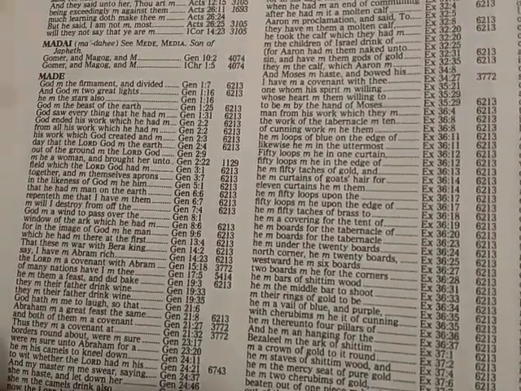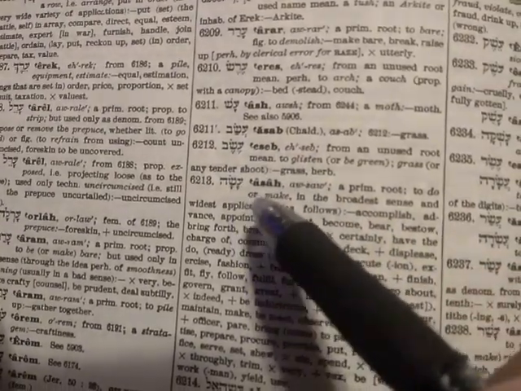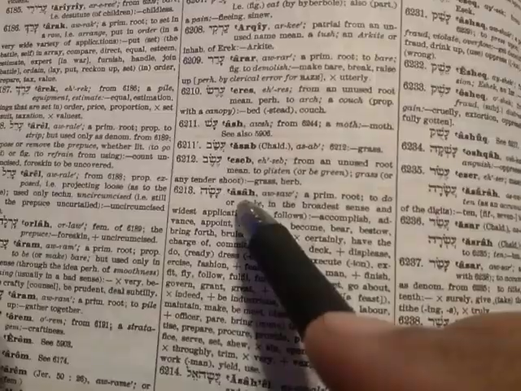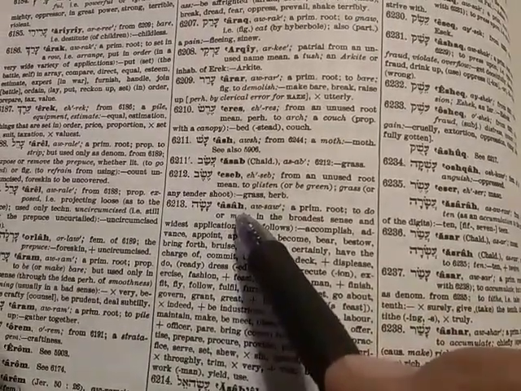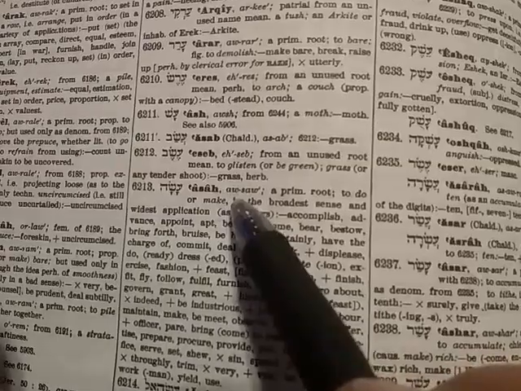So we would go to the back of the Hebrew Chaldee dictionary. That's 62:13. And we come to Asa.